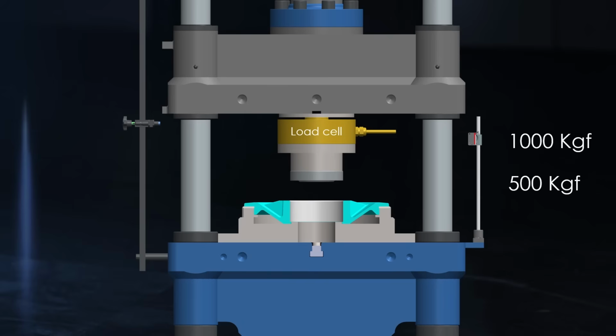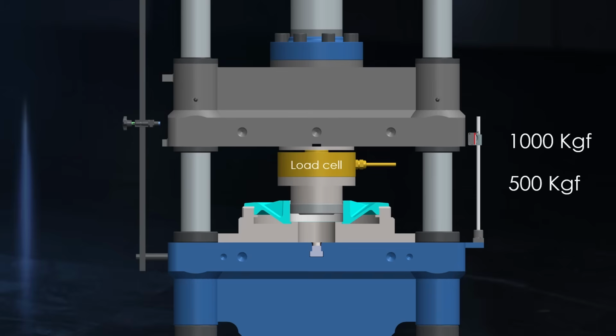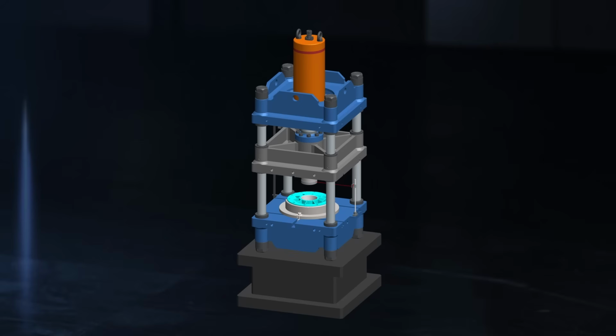So during operation, if the measured force goes below that range, it means the interference is less, the bearing will be loose. If the force goes above the range, the interference is too high, the part could get damaged. And this is how, using a load cell, we can ensure the interference fitment quality of the product. And since this is a hydraulic press, we also need to consider operator safety.